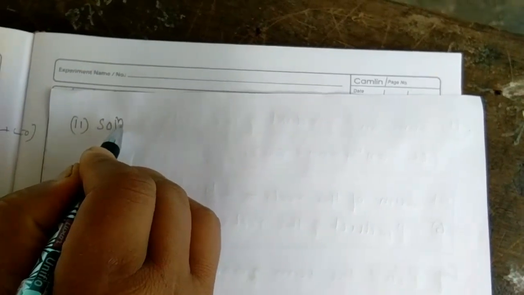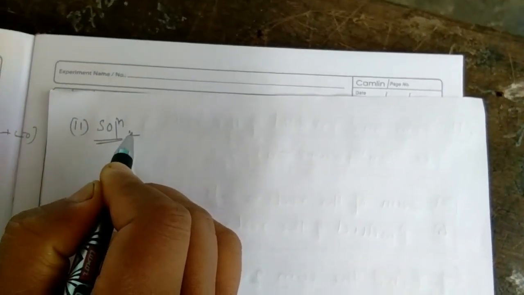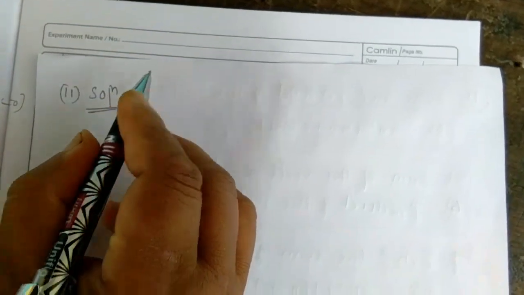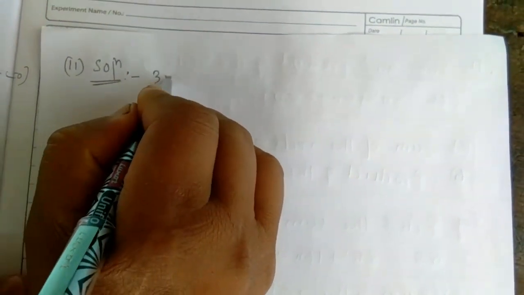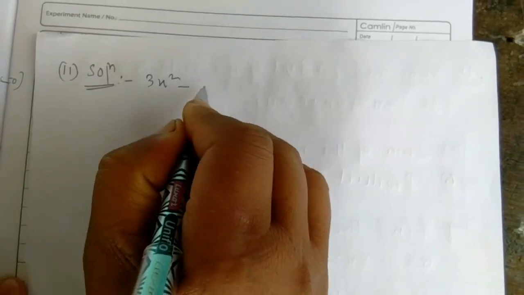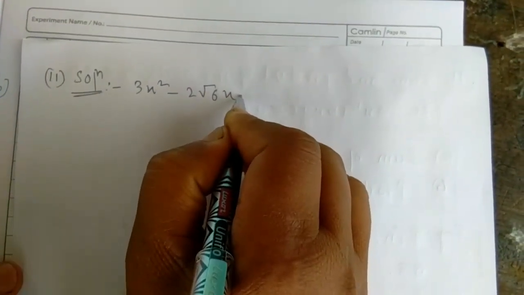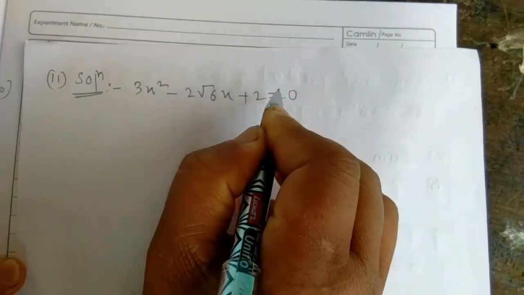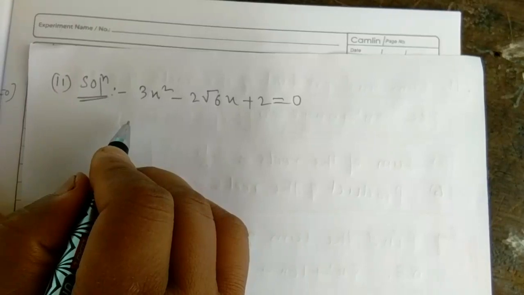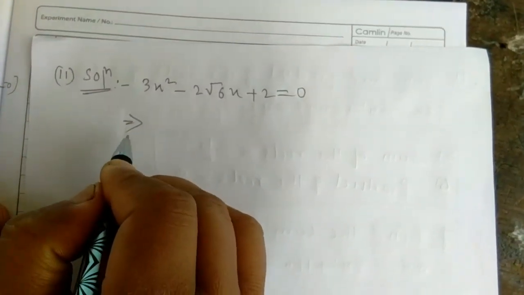Question number 2, part 2. Solution: question number 2, 2. 3x square minus 2 root 6 x plus 2 equal to 0. We have to apply middle term factorization here. So how to apply middle term factorization?